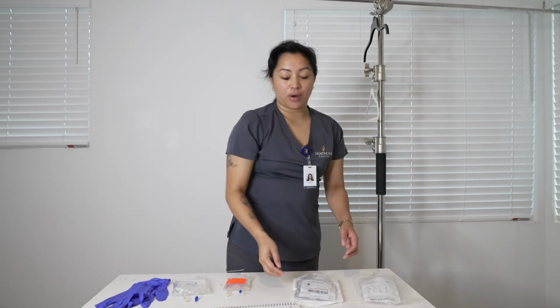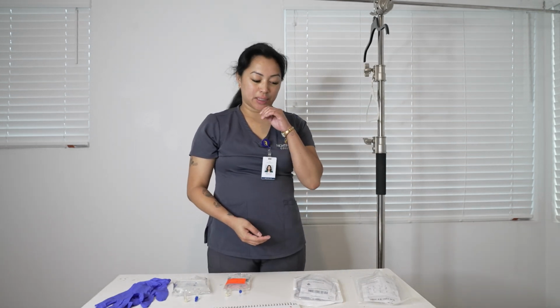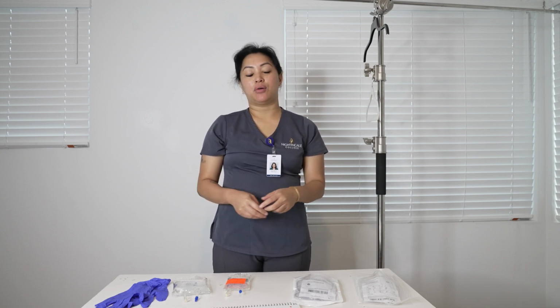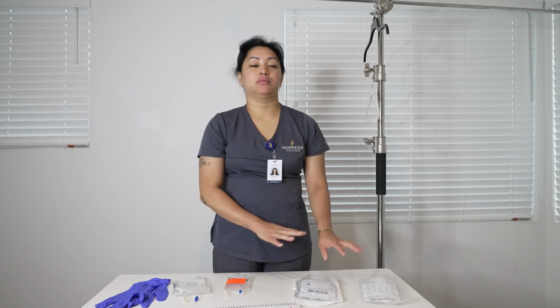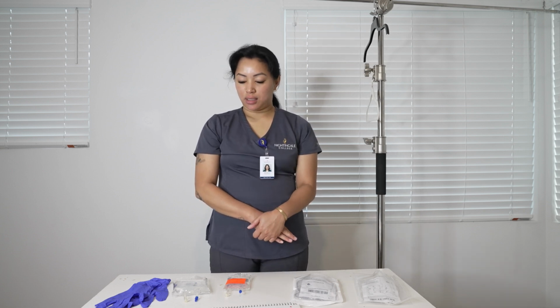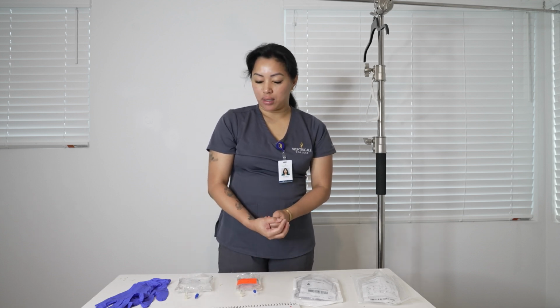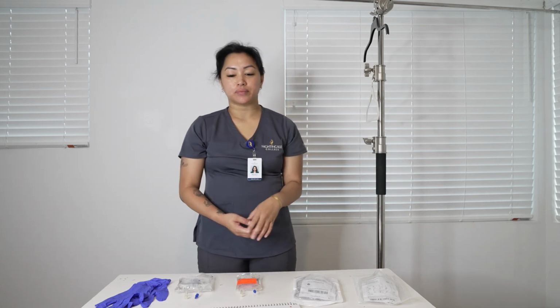These are my last pair. I already used them on my prior skills video. I tried to get most of the liquid and medication out, but here are my last ones, and these are my last ones too. And then I have my IV pole. All right.